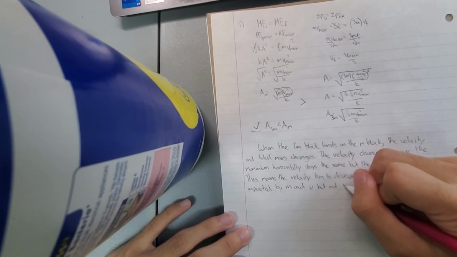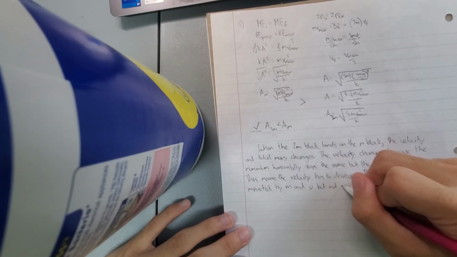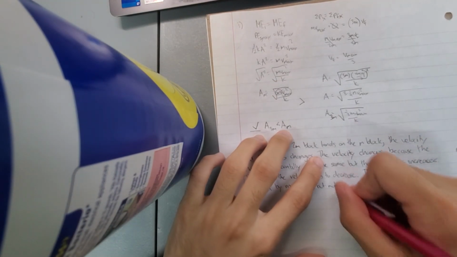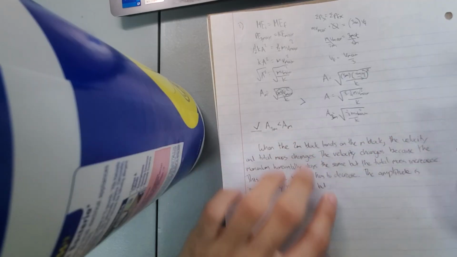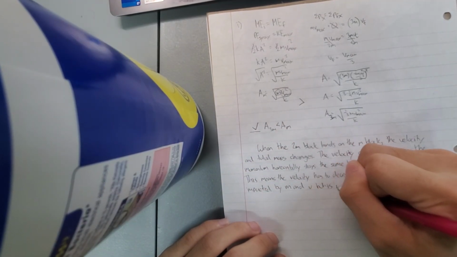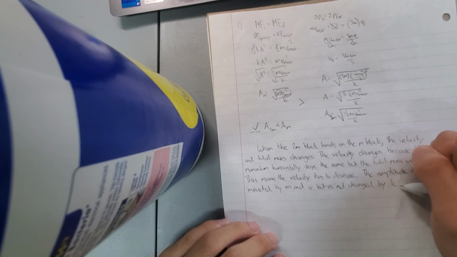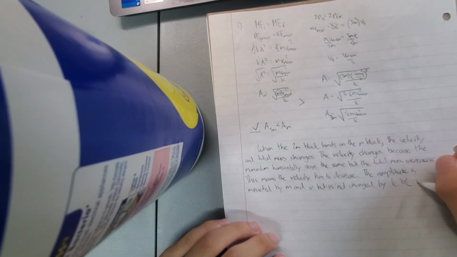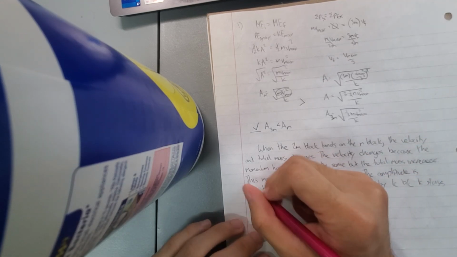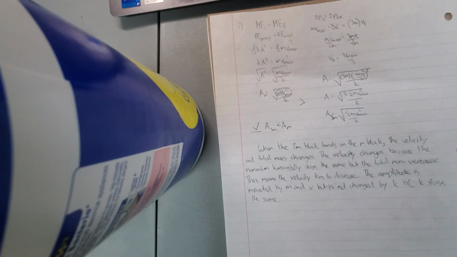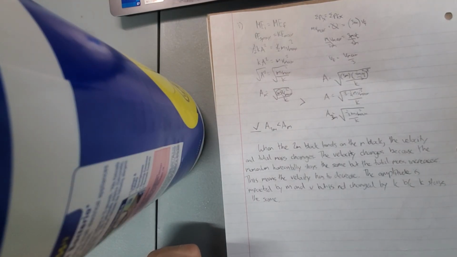It is not changed by k because k stays the same, because it's the same spring.